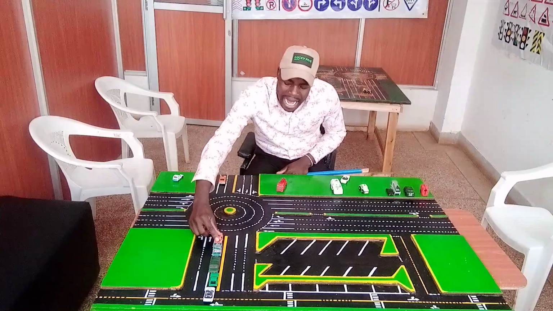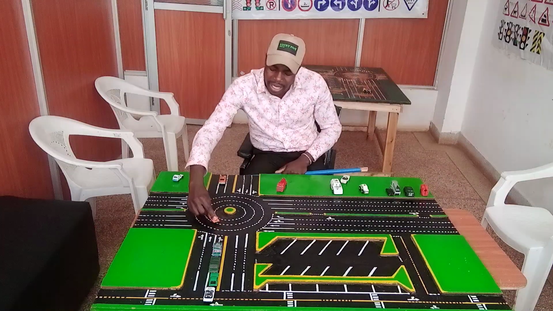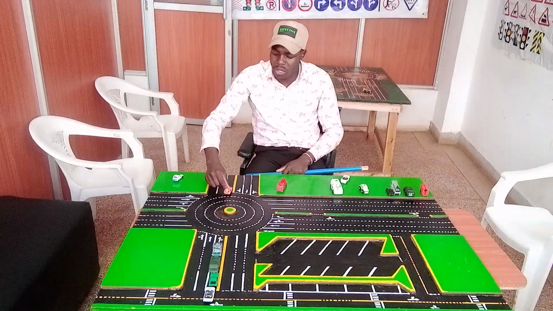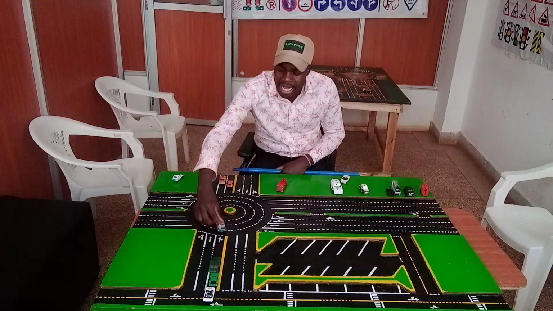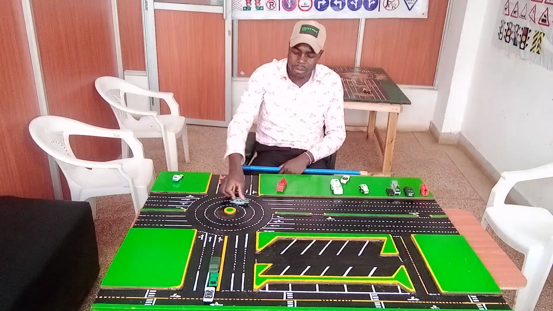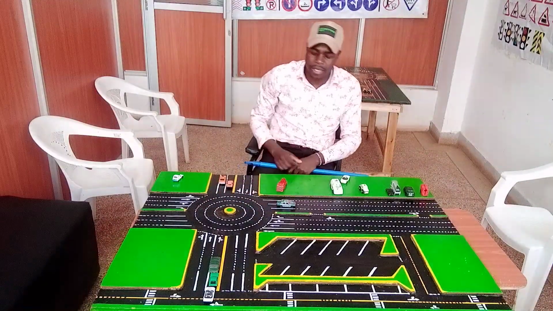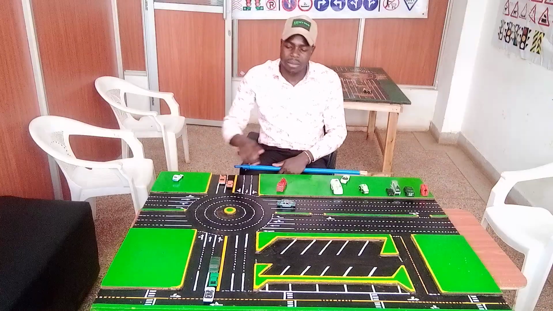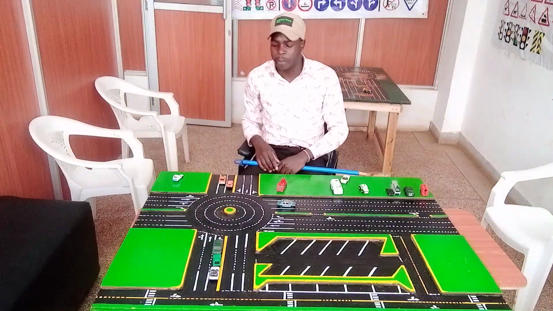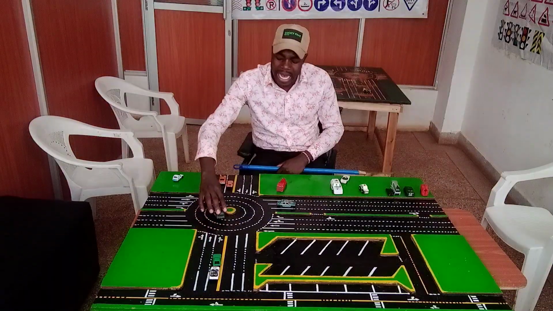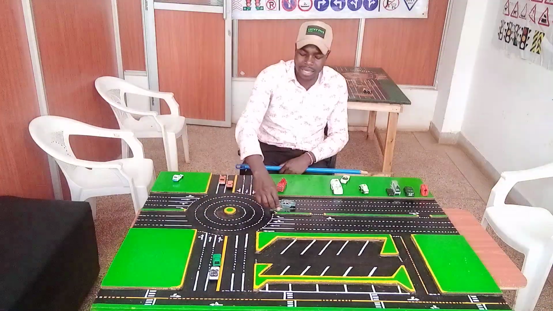So the first option, I'll join lane 3, and maintain that lane, then I'll exit lane 3. The second option, I'll also join lane 3, then I'll turn on my right and exit. The remaining 3 vehicles here are allowed to use lane 4. So now I change to lane 4 and make a left turn, and exit.